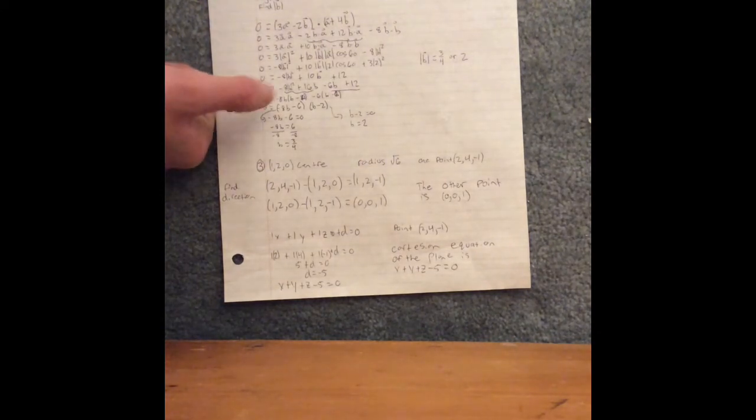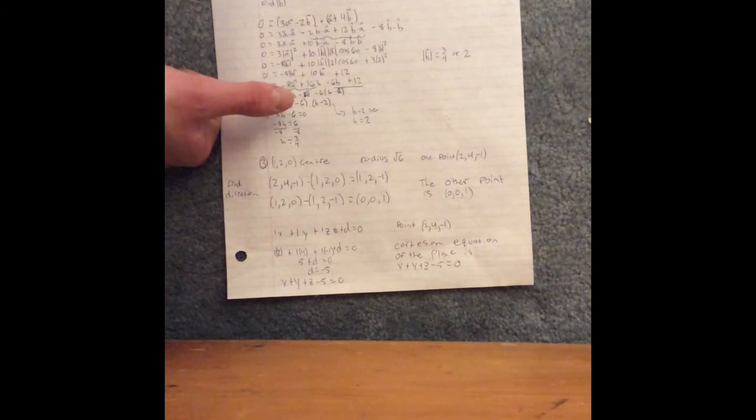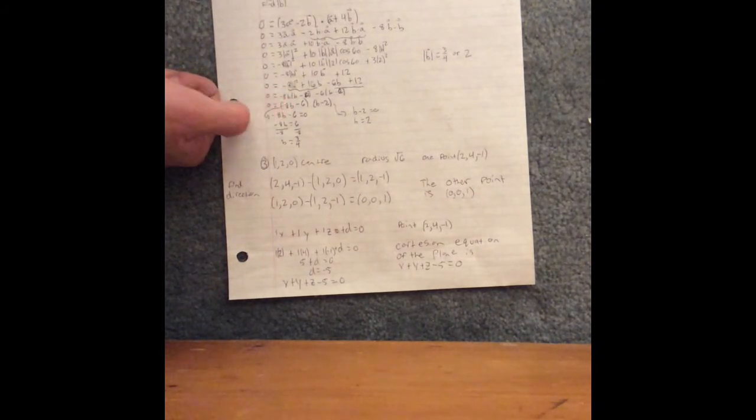So negative 8 times the magnitude of b squared plus 16b minus 6b plus 12 is all equal to 0. So now we can solve by common factoring. So we've grouped these two numbers together as well as these two numbers. So now we have negative 8b bracket b minus 2 minus 6 bracket b minus 2 is all equal to 0. And so we can simplify this because we have two brackets that are the same thing. So it's negative 8b minus 6 times b minus 2.